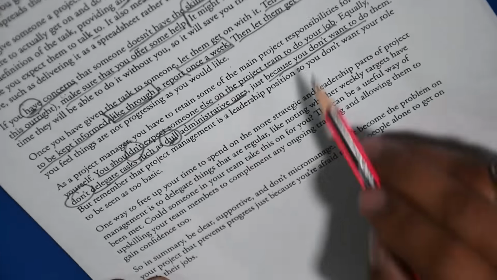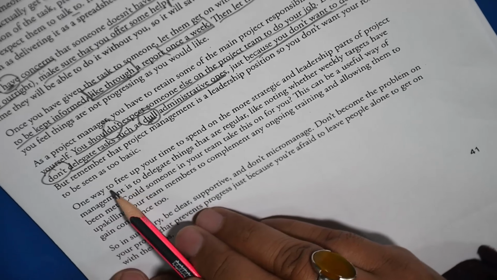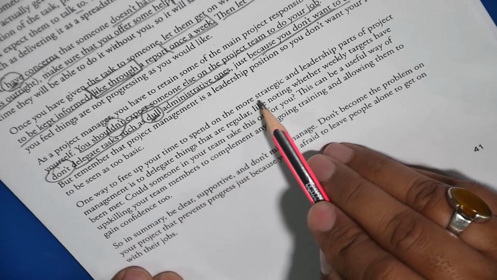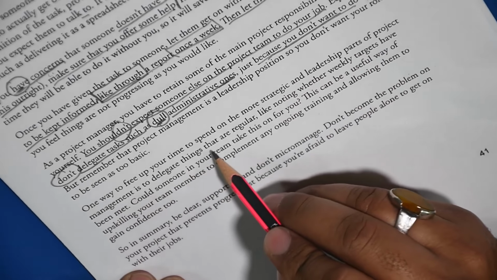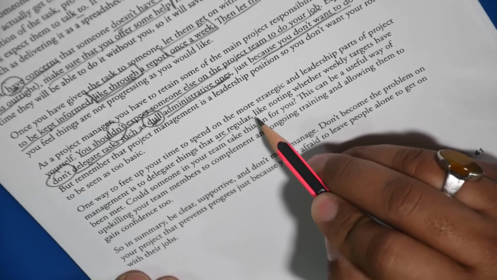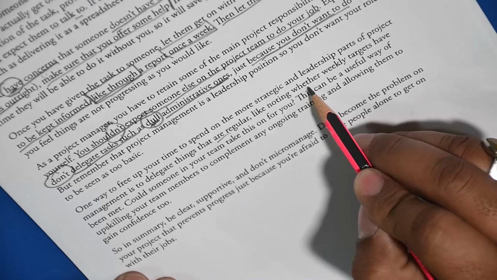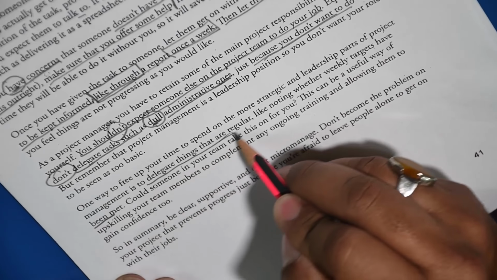Now, but remember that project manager is a leadership position, so you don't want your role to be seen. One way to free up your time to spend on more strategic and leadership parts of project management is to delegate things that are regular. Like noting whether weekly targets have been met. Okay, there is something.